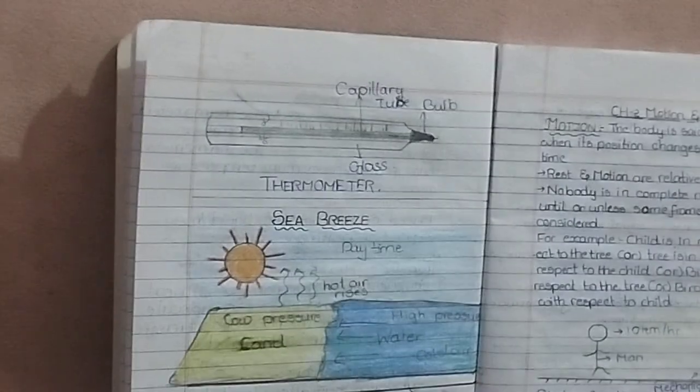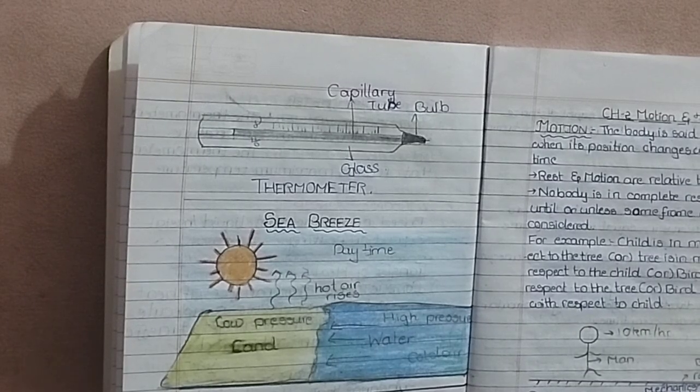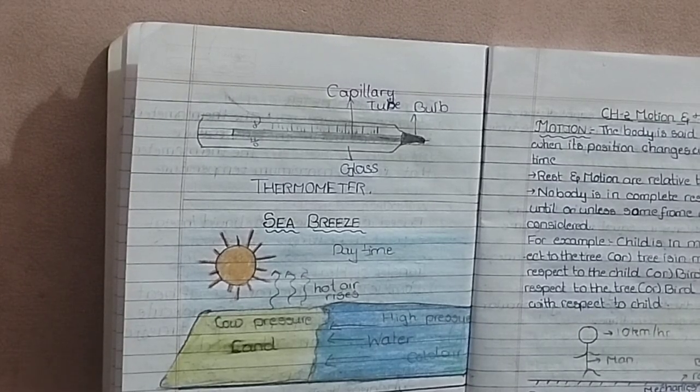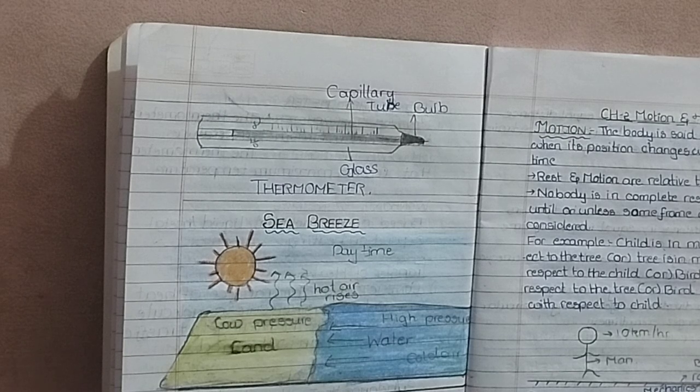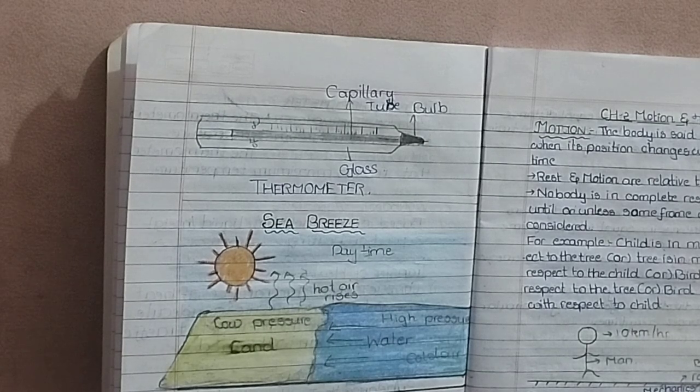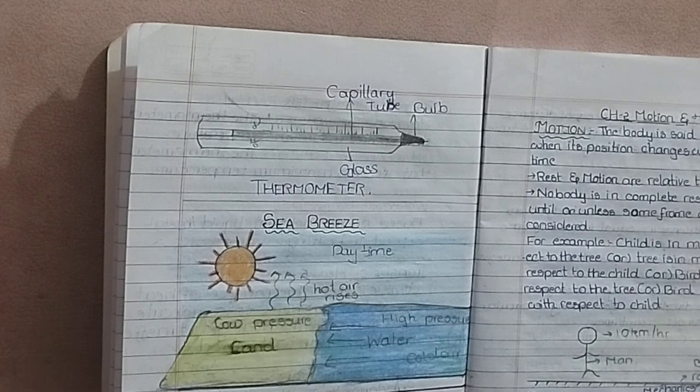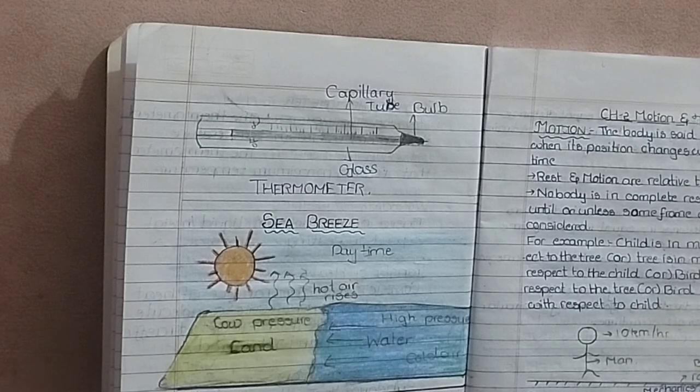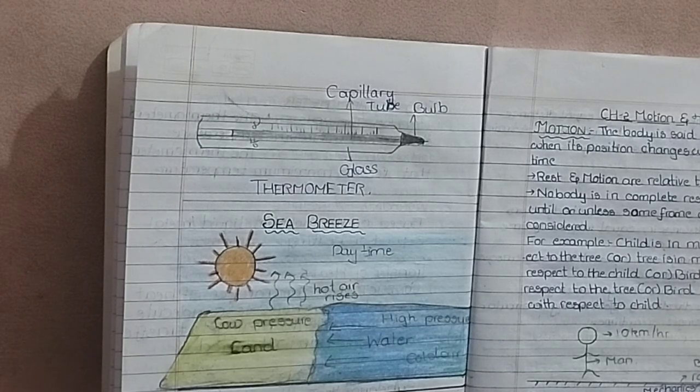Next we'll be seeing the structure of the thermometer. The thermometer is made up of a glass tube outside, and a bulb which contains mercury. Sometimes they also use alcohol in it. The capillary tube is the long tube which contains vacuum, and on the side are the readings or the temperature scale. It is marked with Fahrenheit and also Celsius.